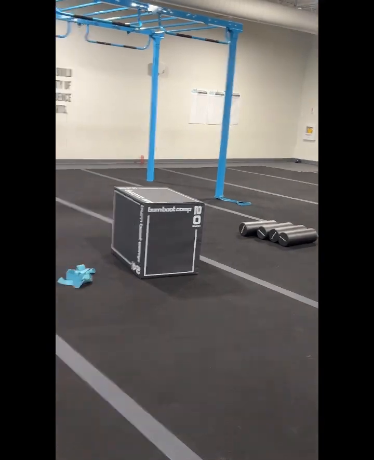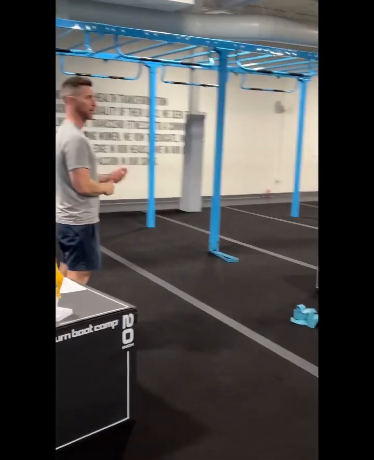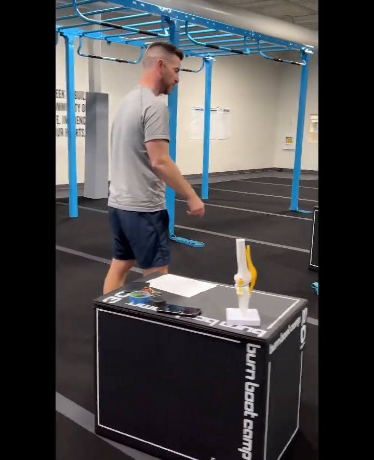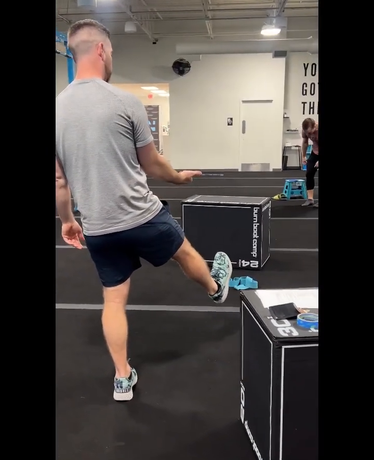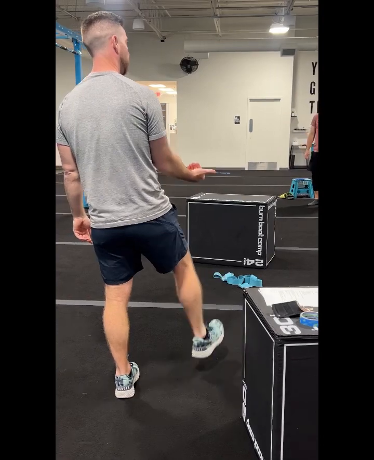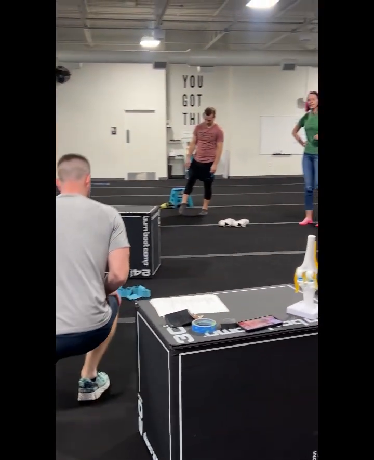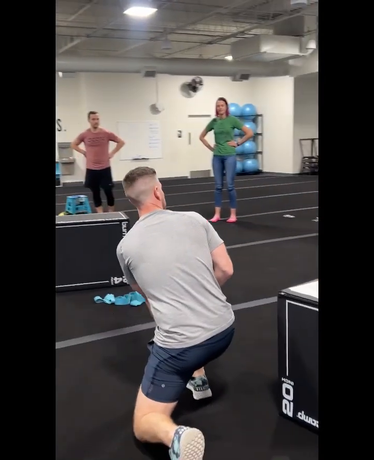So for the squat contributing to knee pain, the number 1 driver is gonna be dorsiflexion. So when you point your toes, that's plantarflexion. When you pull your toes towards you, that's dorsiflexion. This is gonna be the ability of your knee to go over your toes.